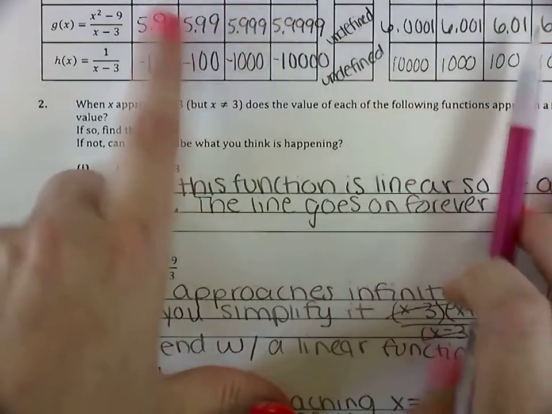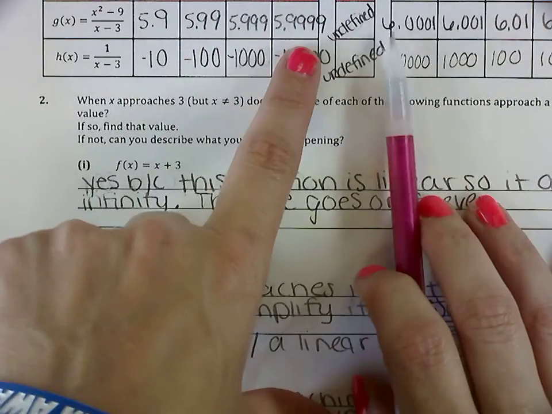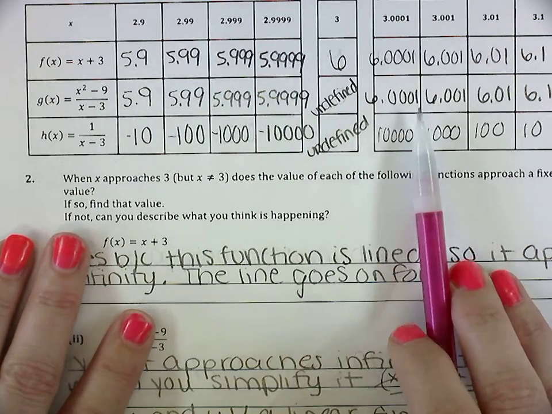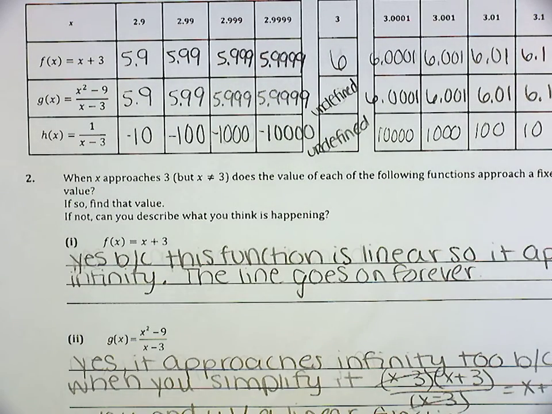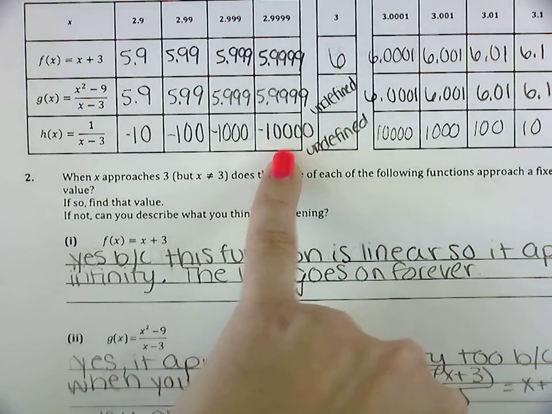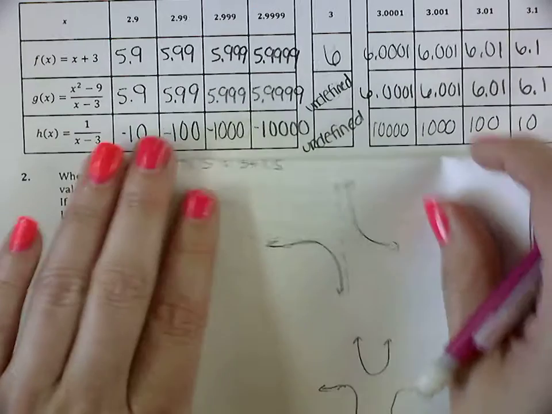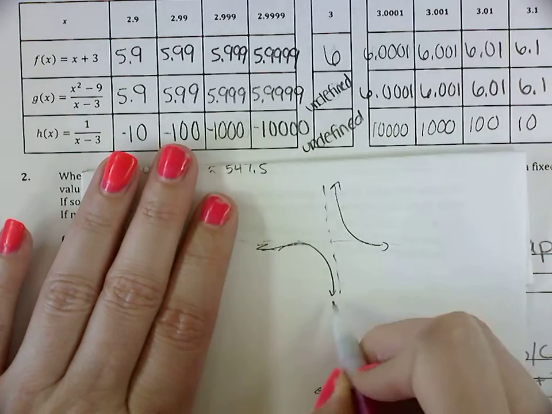Now, with the first two, it looks like they're getting closer and closer to which value? Yeah, they're getting really, really close to 6, right? In fact, these would round to 6. Now, this one is different. So this is approaching negative 10,000. This is approaching 10,000. So in a graph that's like that, it'll be more like this.